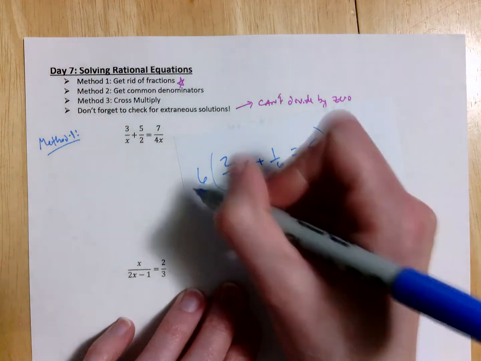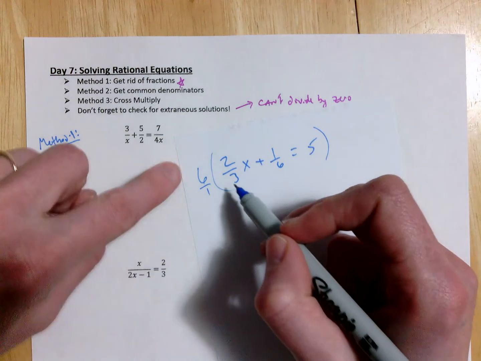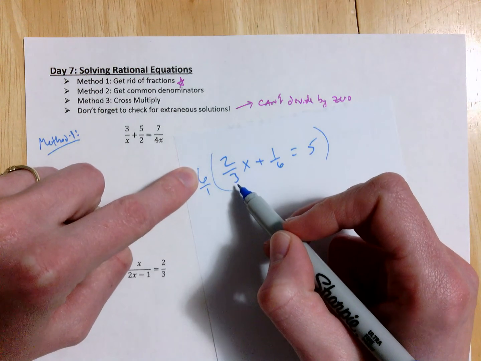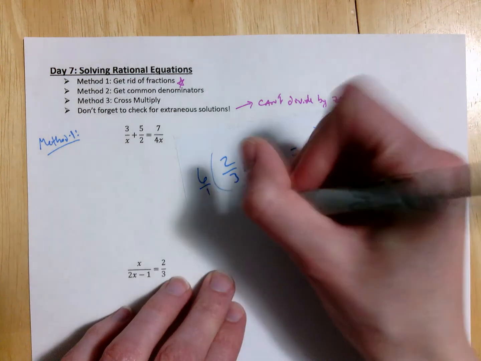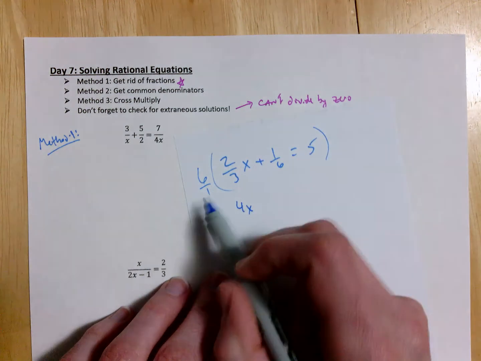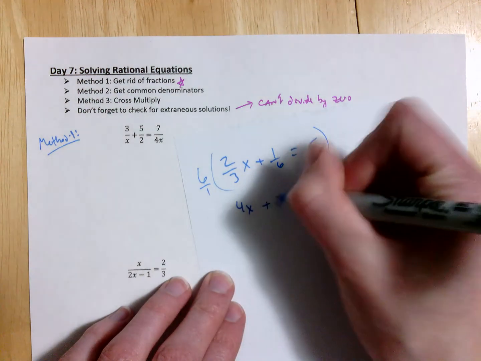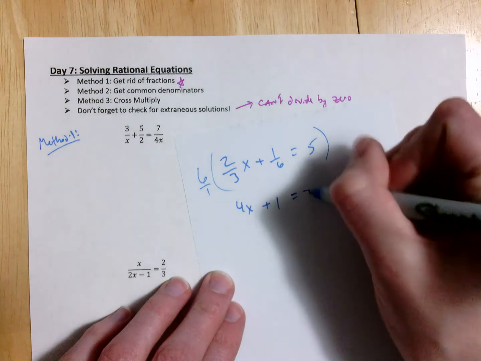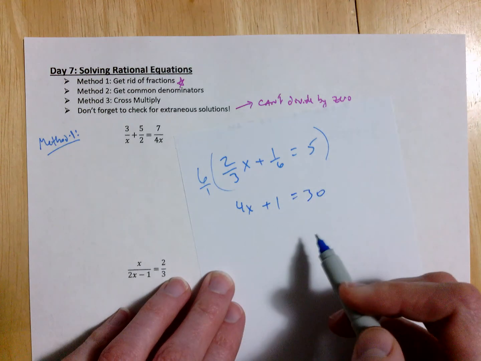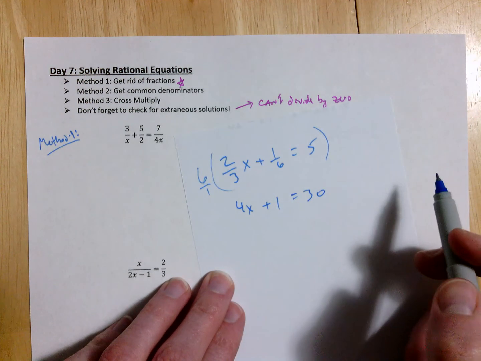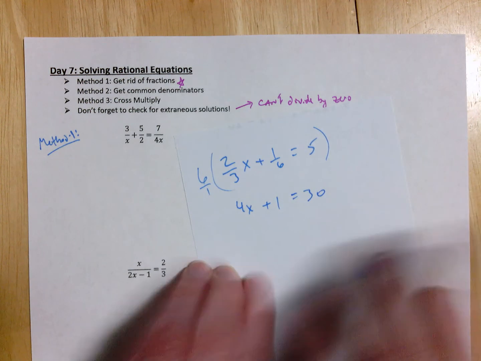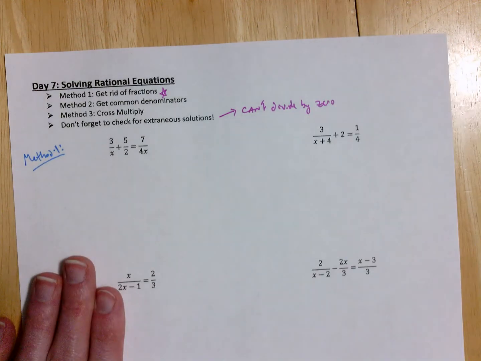So make this one 6/1. I've got a common factor of 3 that'll cancel. So that's going to work out to just 2 times 2, which is 4x. 6 times 1/6, that's just 1. And then 6 times 5 is 30. Now you've got an equivalent equation you can solve with no fractions in it. That's the same basic idea for how you solve a rational equation.